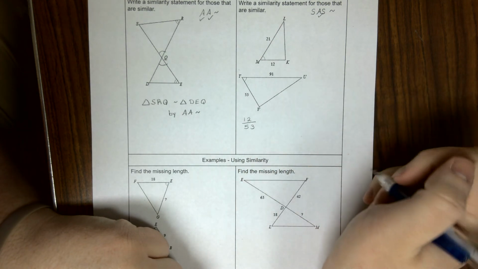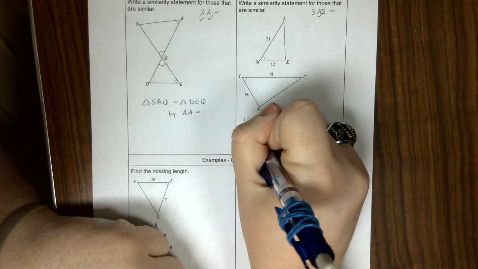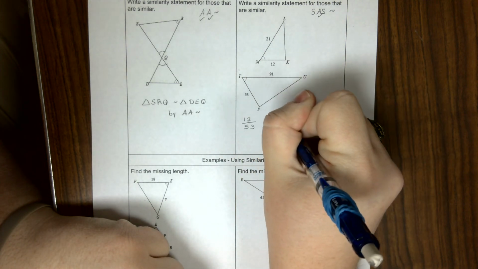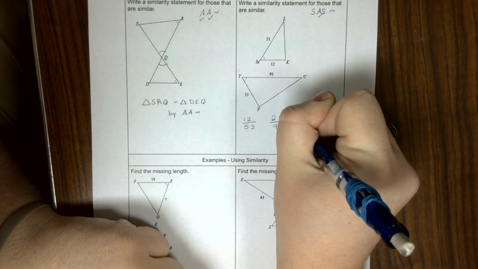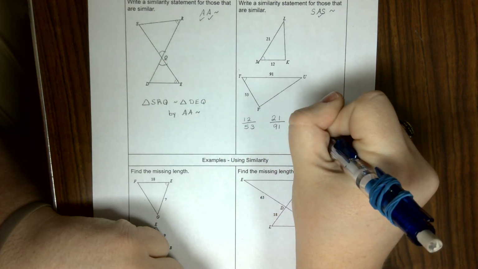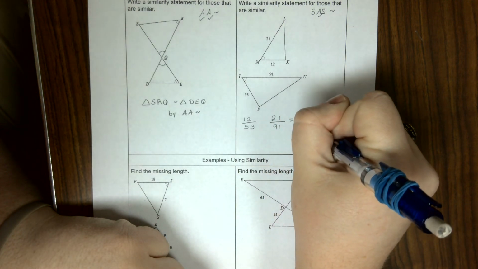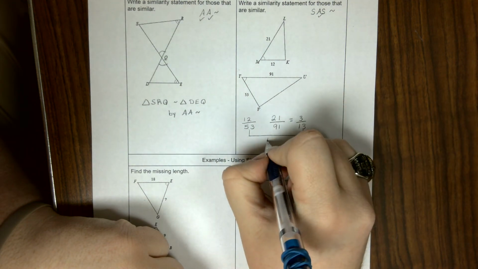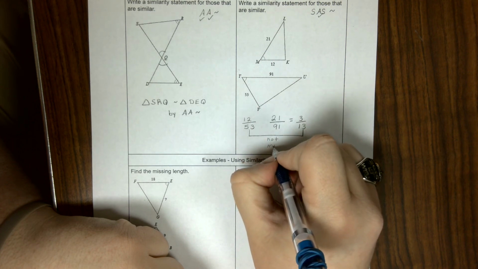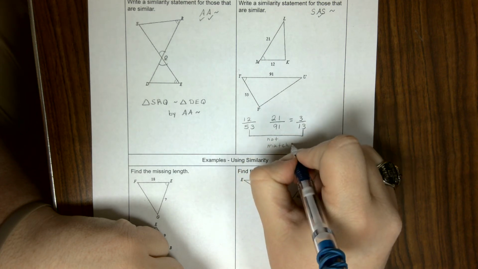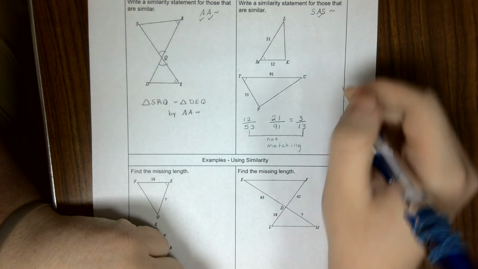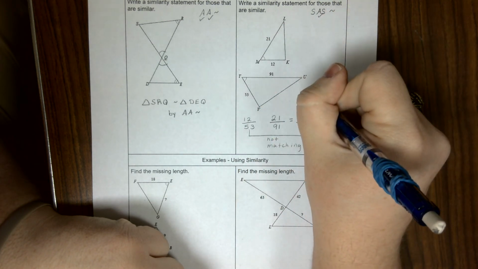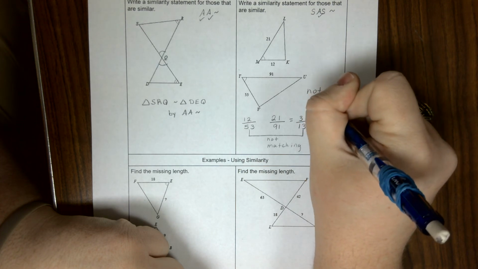And that's not going to reduce because 53 is prime, nothing goes in there, so it's done. Let's check the other pair. That's 21 over 91. Uh-oh, this reduces. It reduces to 3/13. These aren't matching. If this worked, we had to have those matching. And so because it's not, we can say these are not similar.